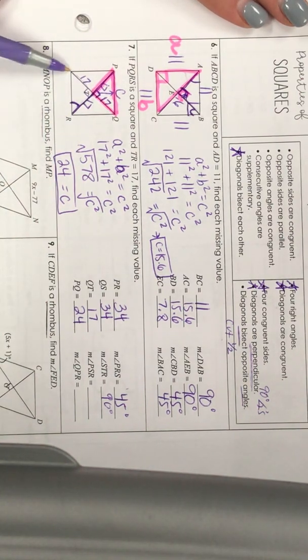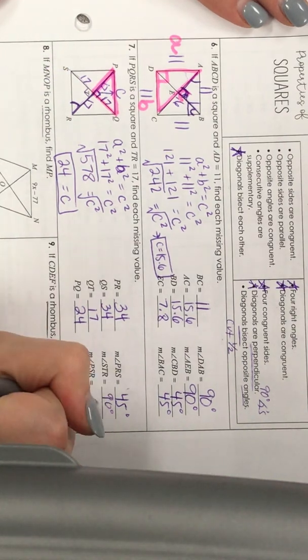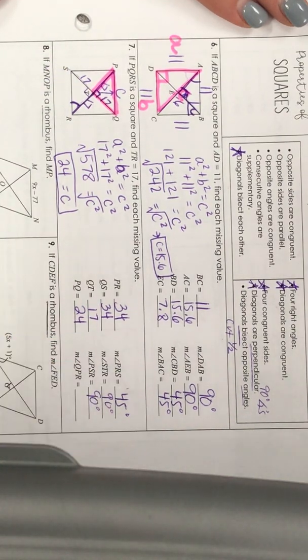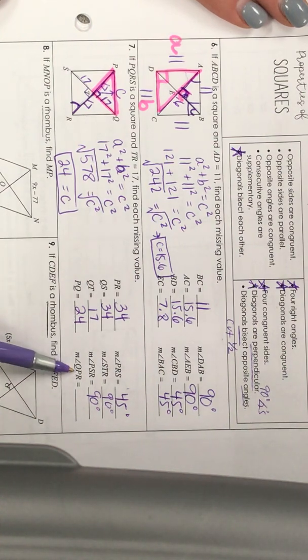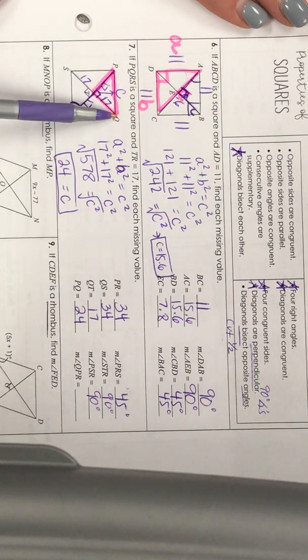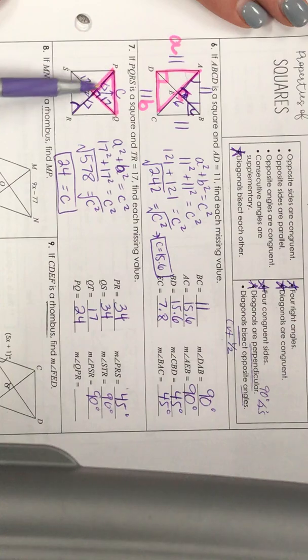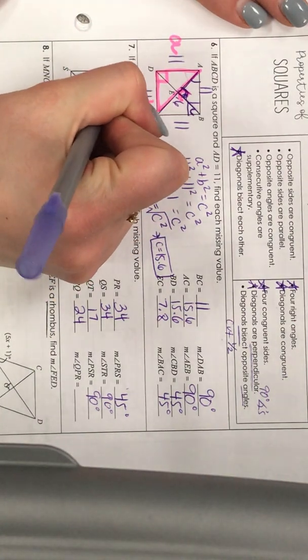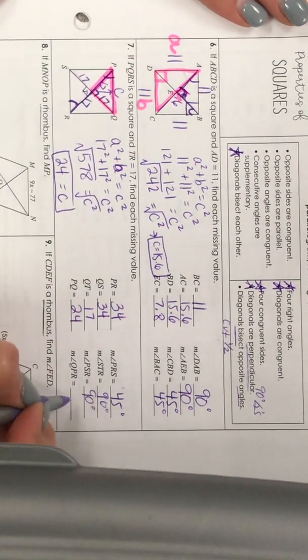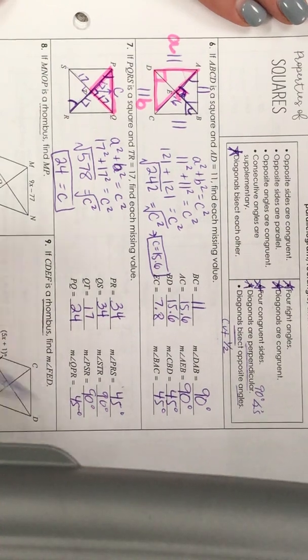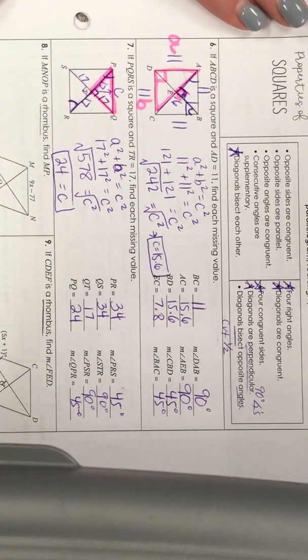PSR. It's asking me for the corner of this square. Corners of a square are right angles, 90 degrees. QPR. QPR is asking me for a piece of a corner, which is again a 45-degree angle.